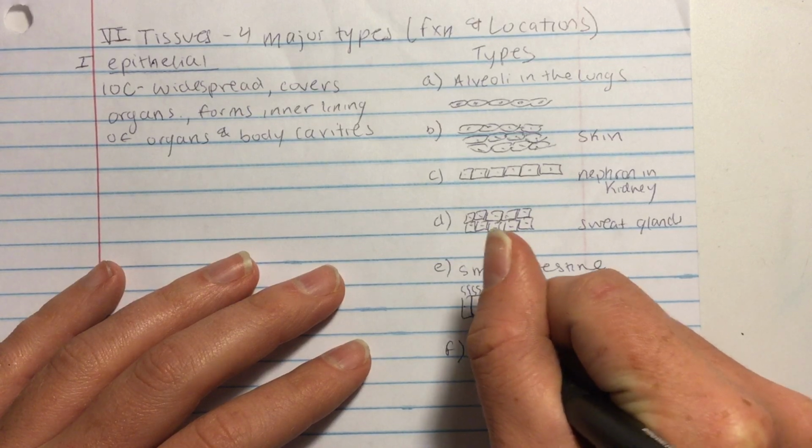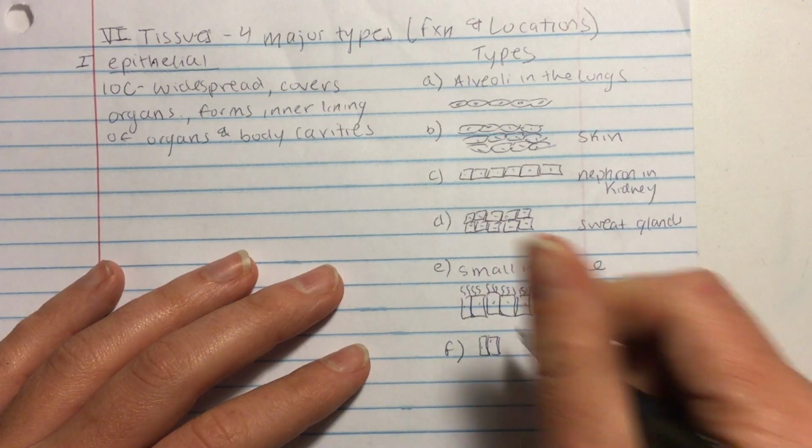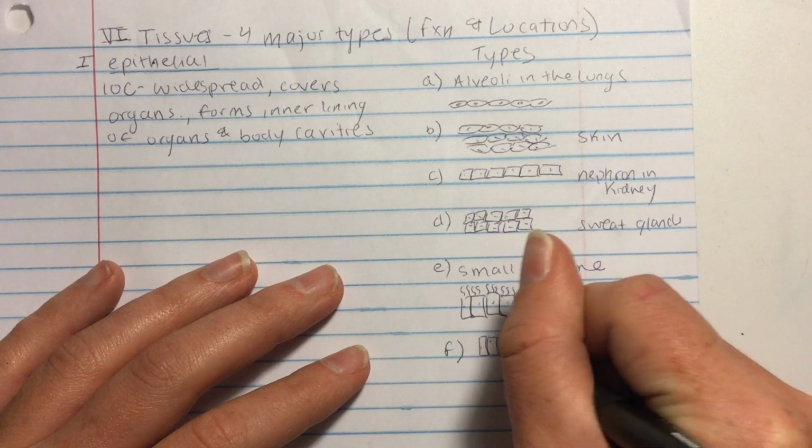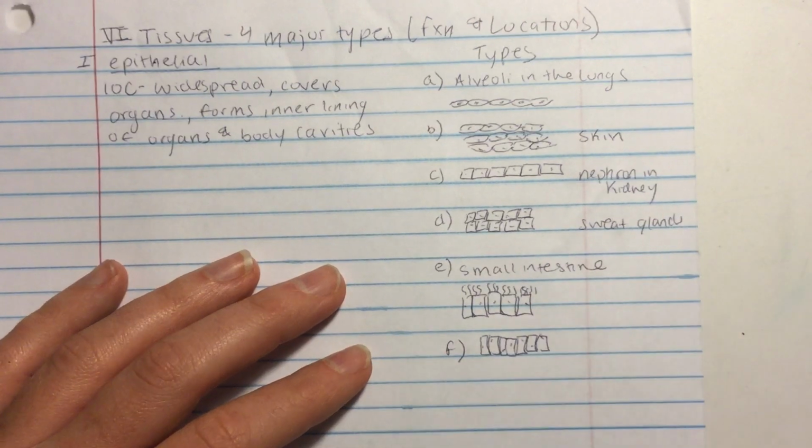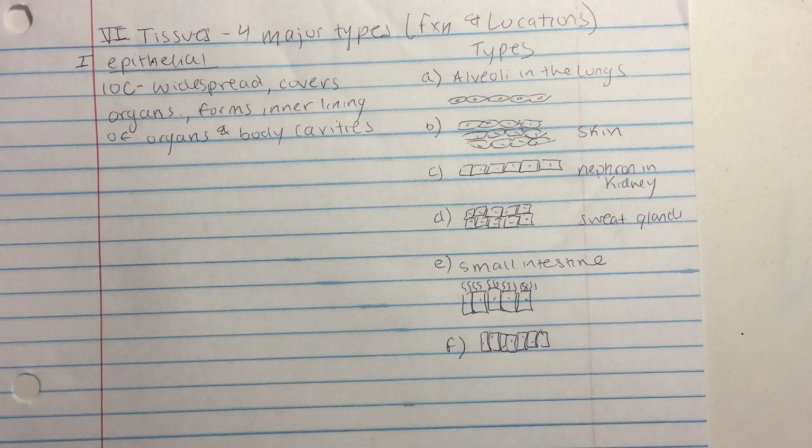So we're going to come to all of these organs of the body at different times in the year, and we can refer back to this sheet right here when we get to them to see how they are structured in terms of their tissue.